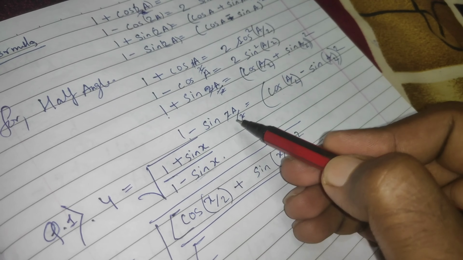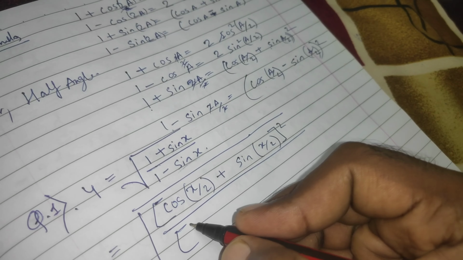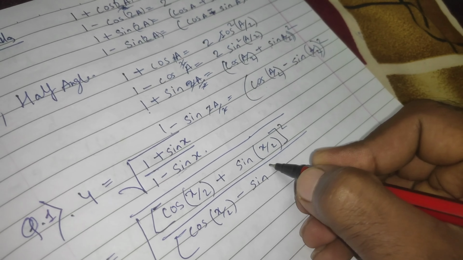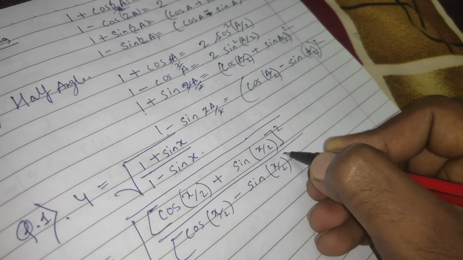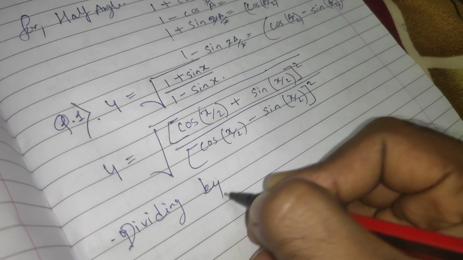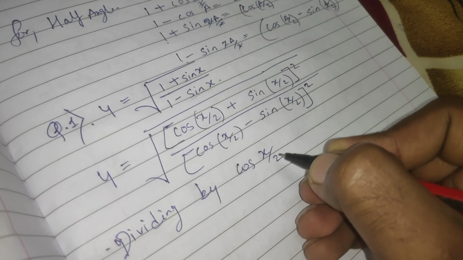So 1 minus sin x is this formula: cos x by 2 minus sin x by 2 whole square.